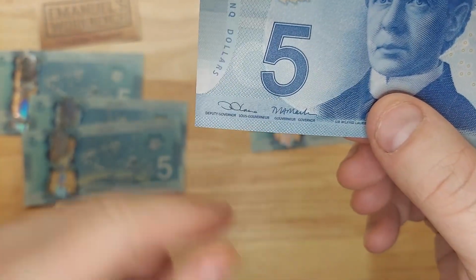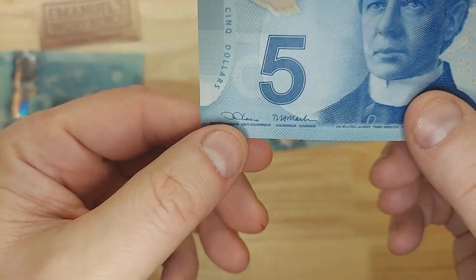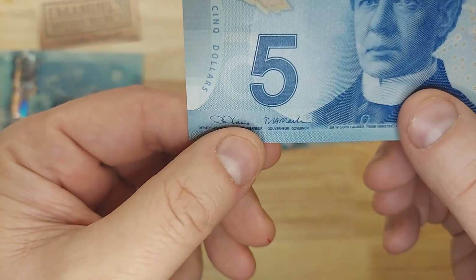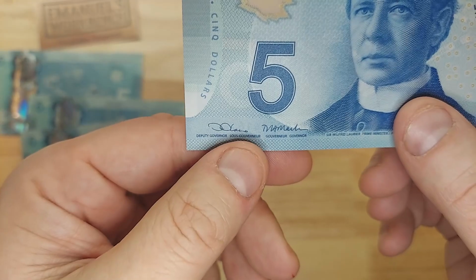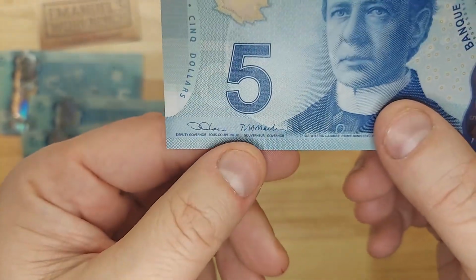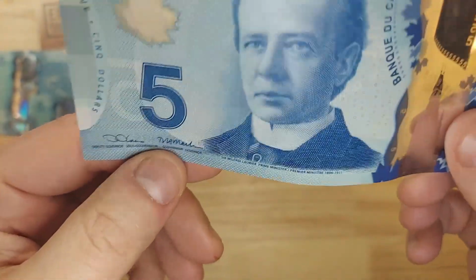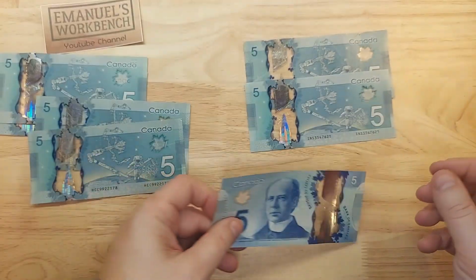This is Lane Macklem. These are the current Bank of Canada governors. In fact, Lane is gone. It's now somebody by the name of Rogers. So I'm assuming that new $5 bills that will be printed will have Rogers Macklem as the signature combination, but I'll come back to that shortly. I'll keep this one as a reference.